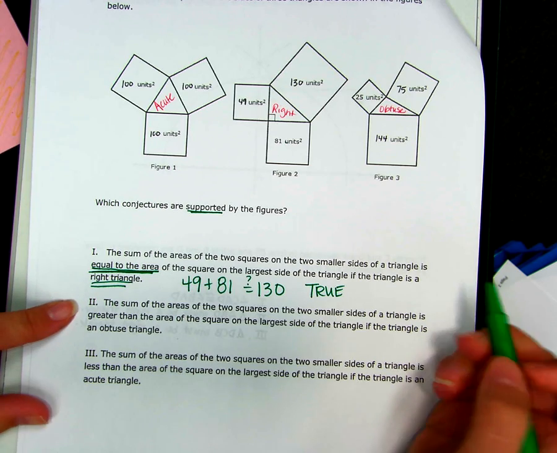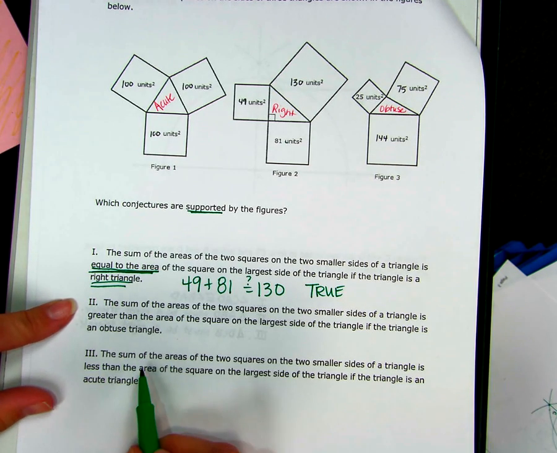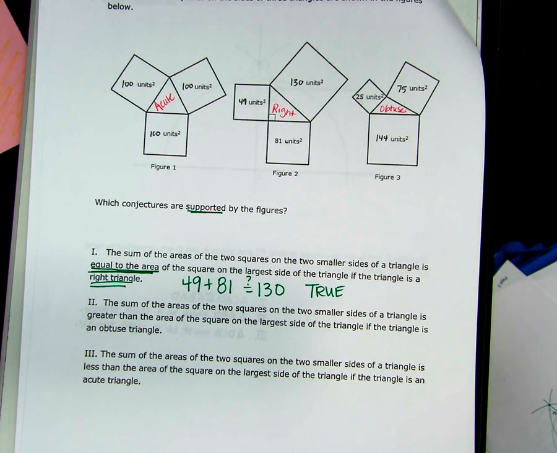All right, let's look for some keywords in this next one. The sum, again, we're talking about the sum of the areas of the 2 smaller squares in each problem.